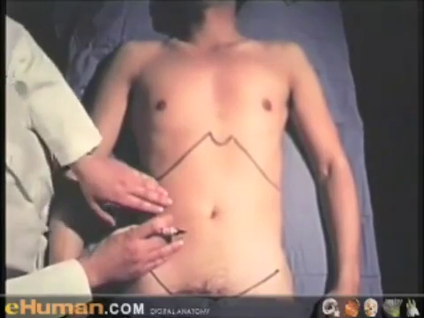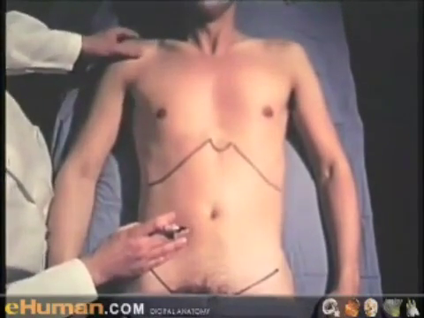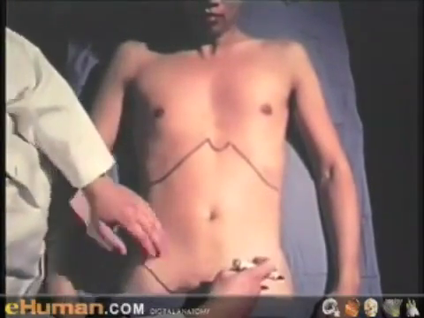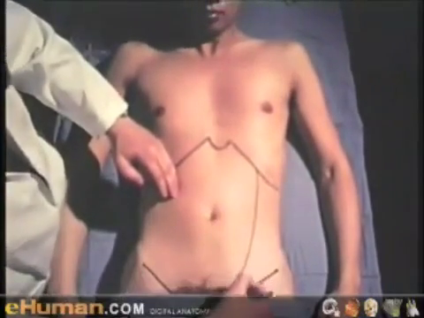Now if we ask this patient to gently raise his shoulders without using his arms, we can make out the lateral margin of the rectus abdominis muscle, and I'll just indicate that in this fashion.